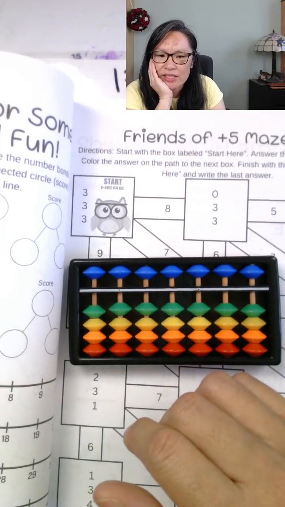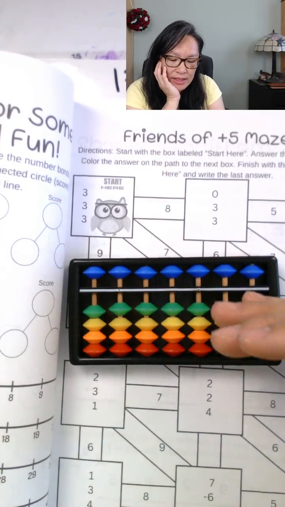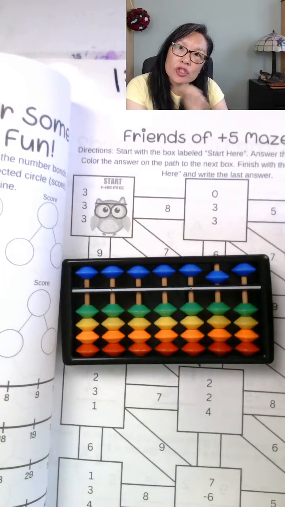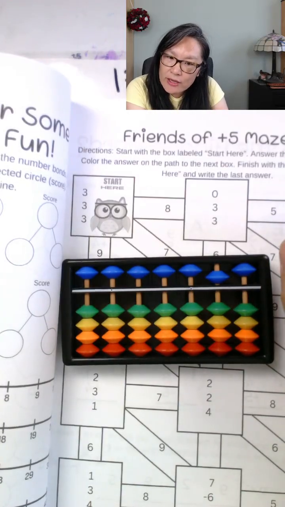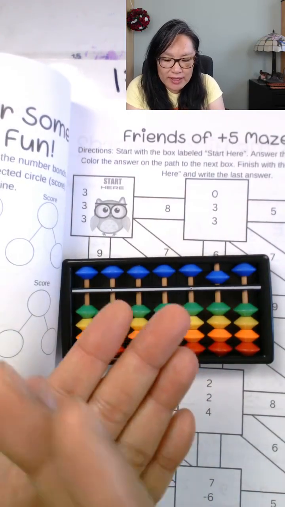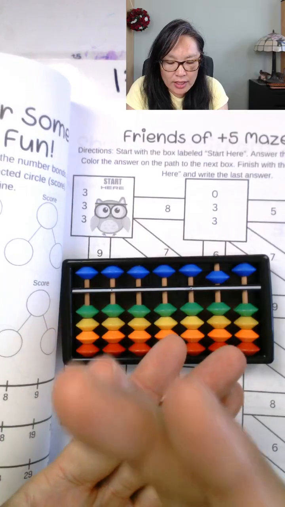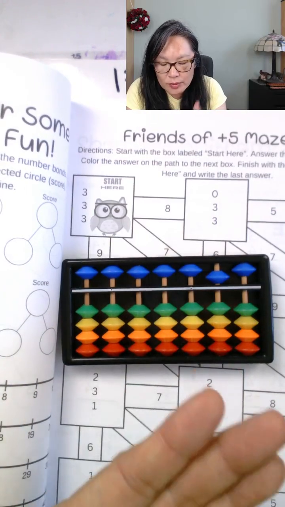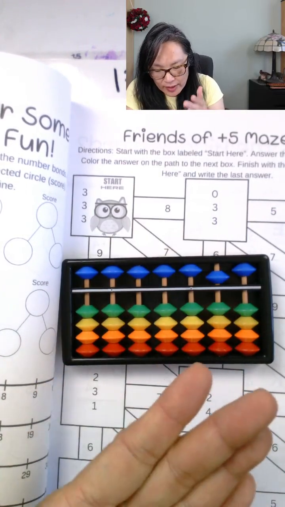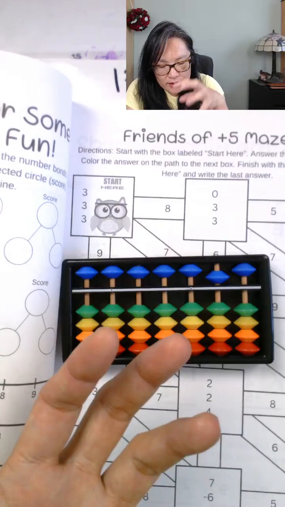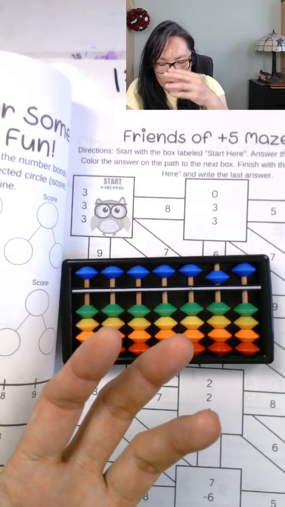If it's too hard, then that means that she doesn't know the concept. So it all depends on whether she's strong in multiplication. It could be that she's not strong in remembering her math facts, her multiplication facts. Abacus will help with that, because when we do multiplication, we really solidify the concept of the multiplication facts.